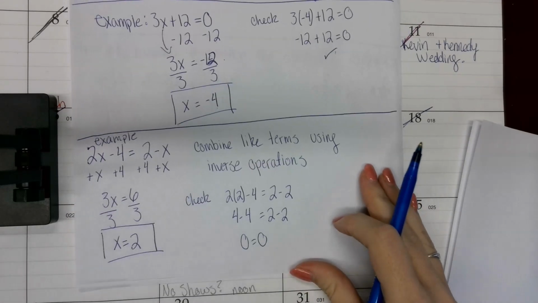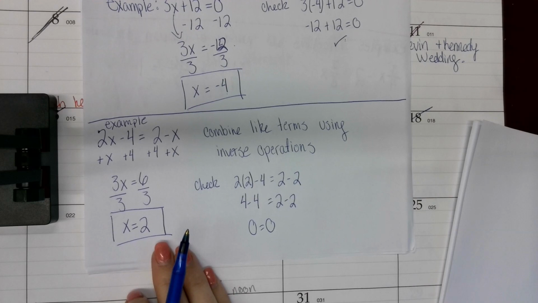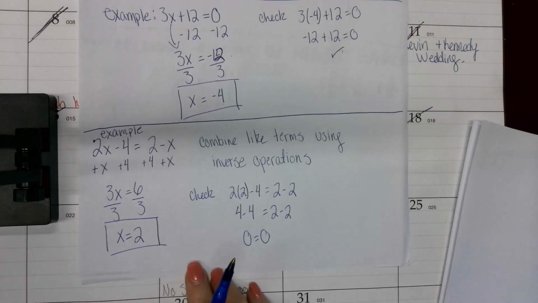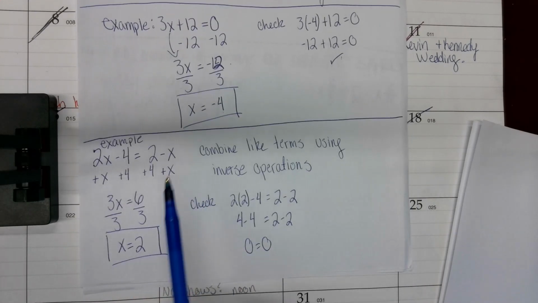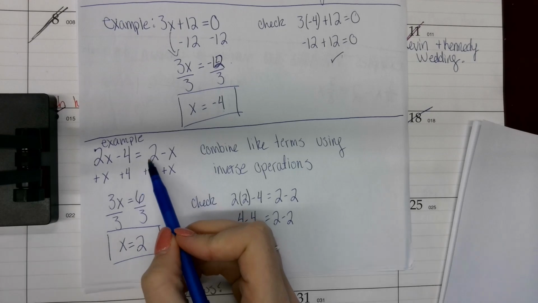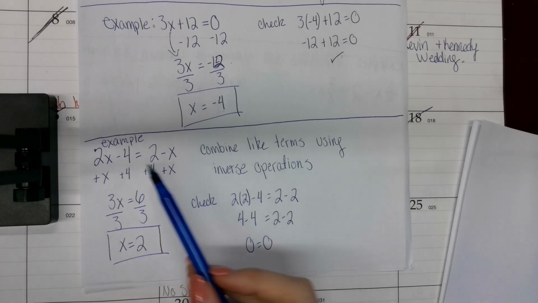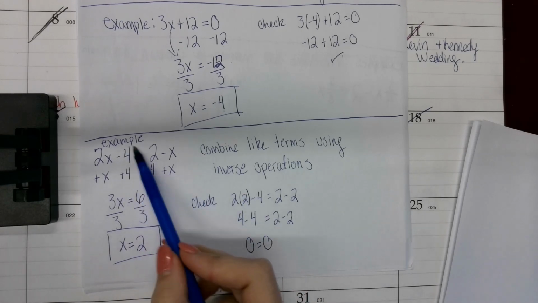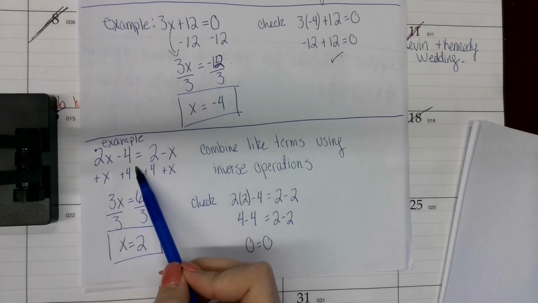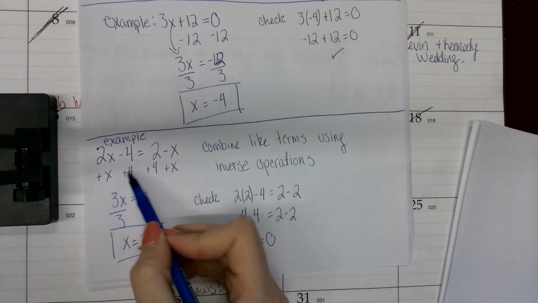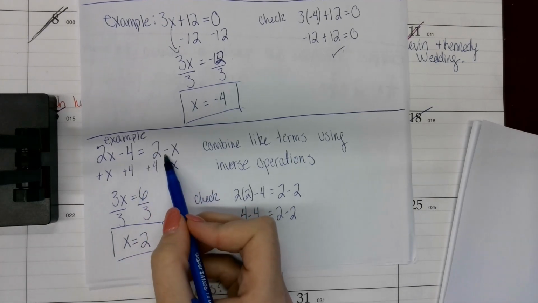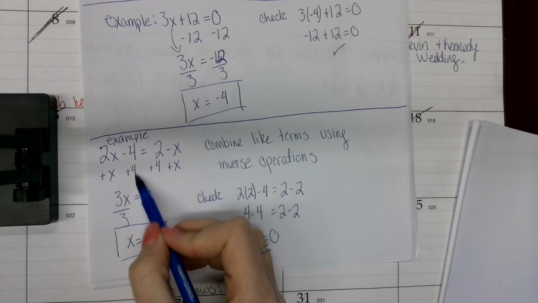Then this one, it's another linear equation: 2x minus 4 equals 2, subtract x. So I started off moving this negative 4, and since it was negative, to be able to cancel it out, I had to add 4 on both sides, so I added 4 here, and then I added 4 under my 2 as well. And then negative 4 plus 4 canceled out.